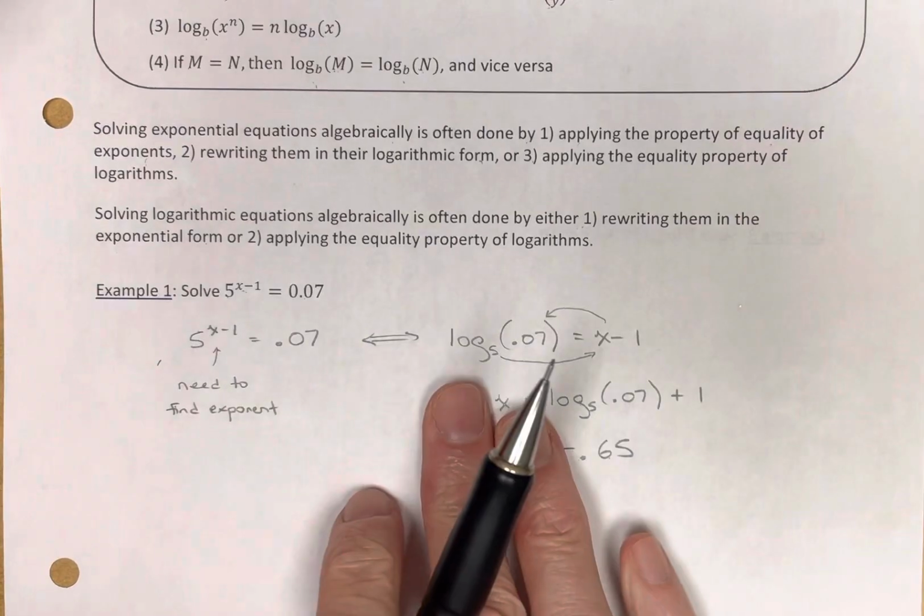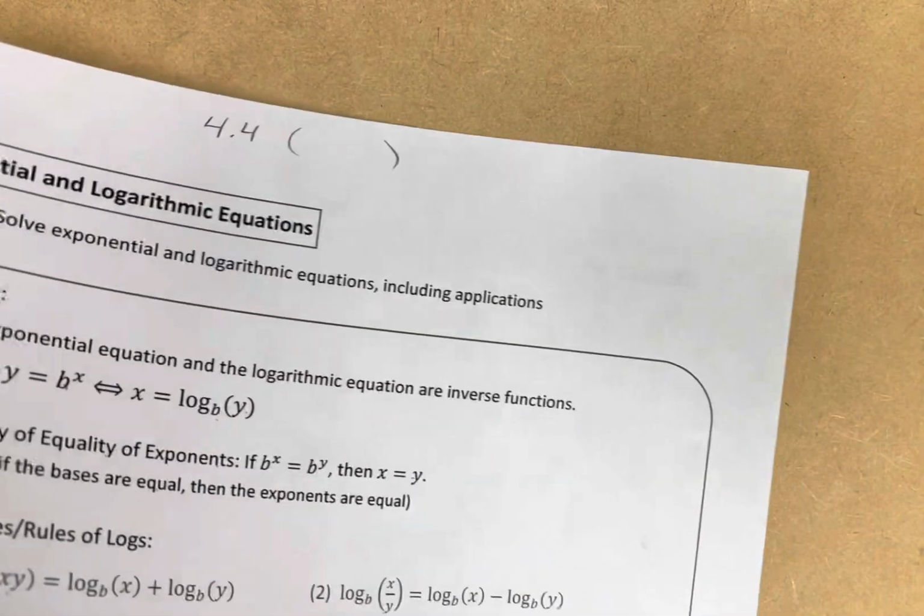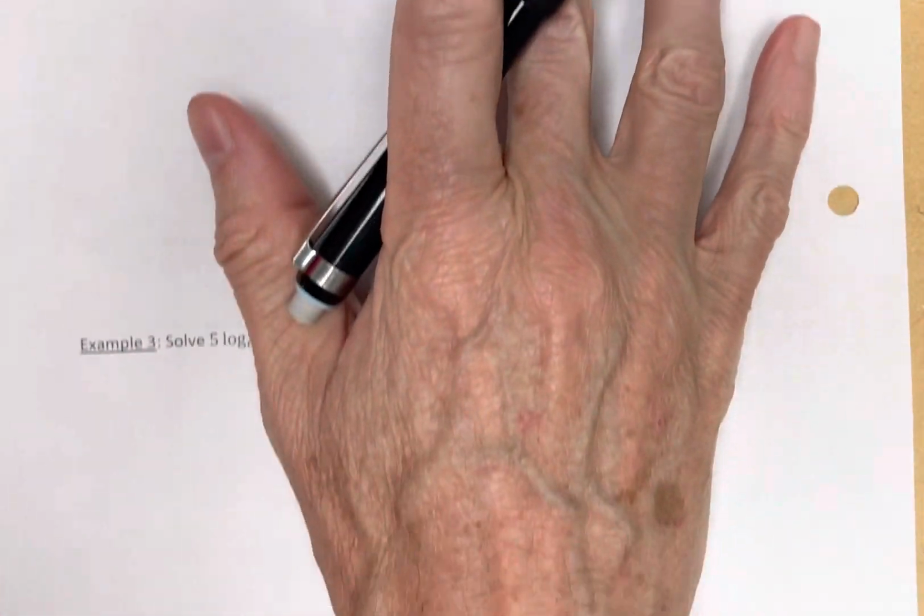Okay, let's keep going. Give me a moment to get my act together on this end.